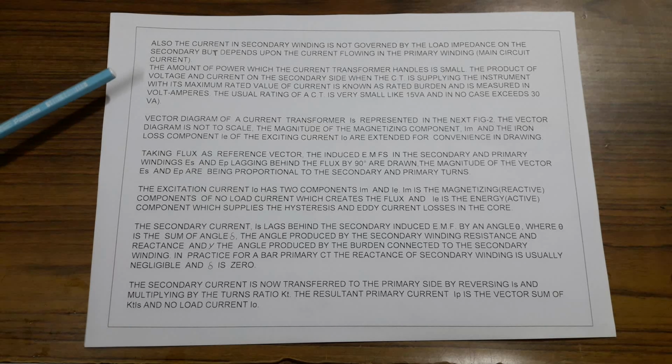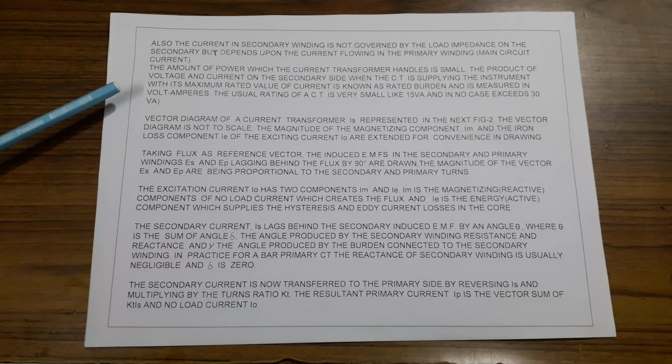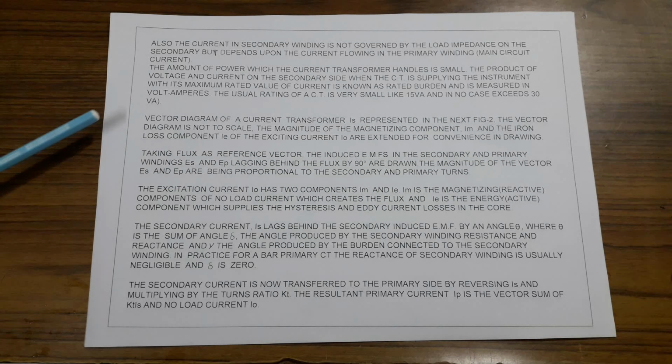The product of the voltage and current on the secondary side when the CT is supplying the instrument with its maximum rated value of current is known as rated burden and is measured in volt amperes. The usual rating of a CT is very small, like 15 VA, and in no case exceeds 30 VA.